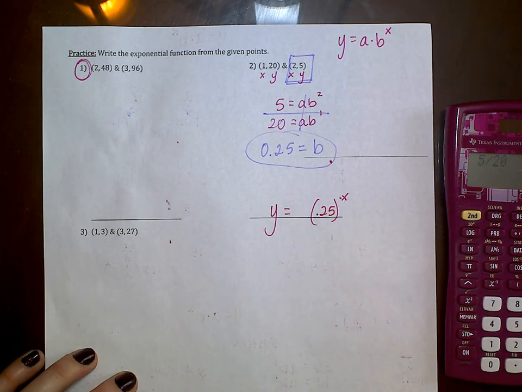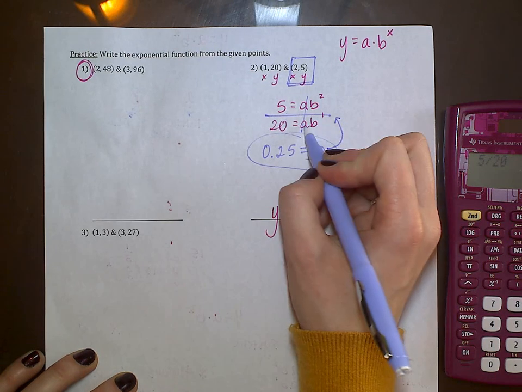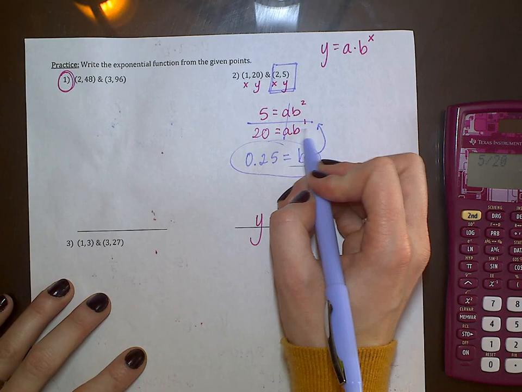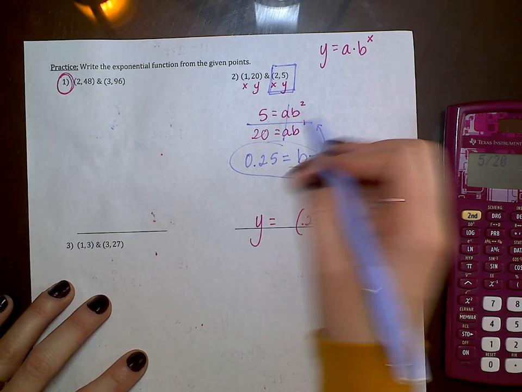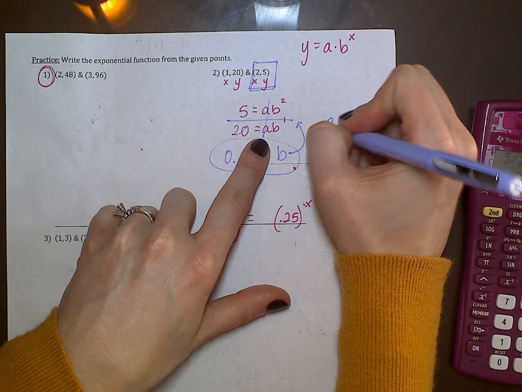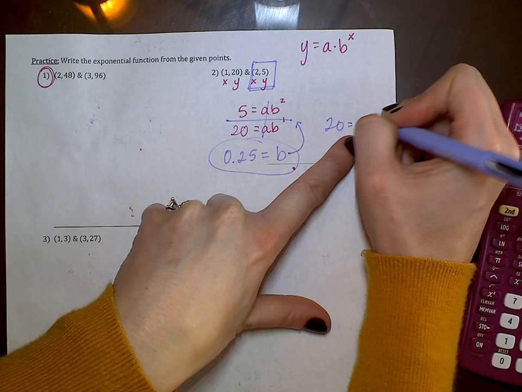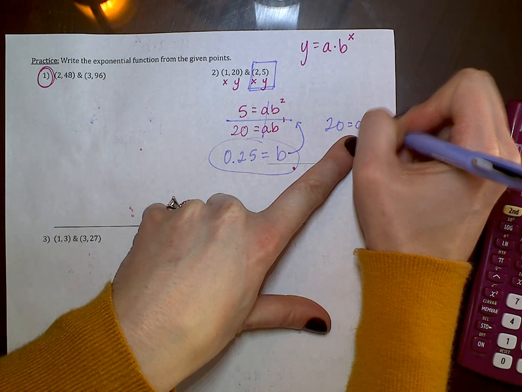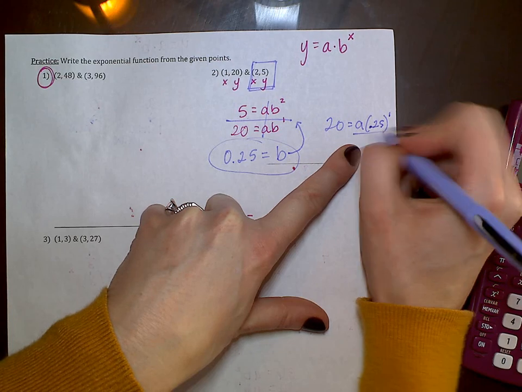So all I have to do is find the a value. To do that, I take b and I plug it back in to one of these equations that I wrote. And I'm going to go to the one where the b value is just 1, so I don't have to square anything. So 20 equals, I don't know a, but I know b is 0.25. Something to the 1 power doesn't change, so I just am multiplying here.